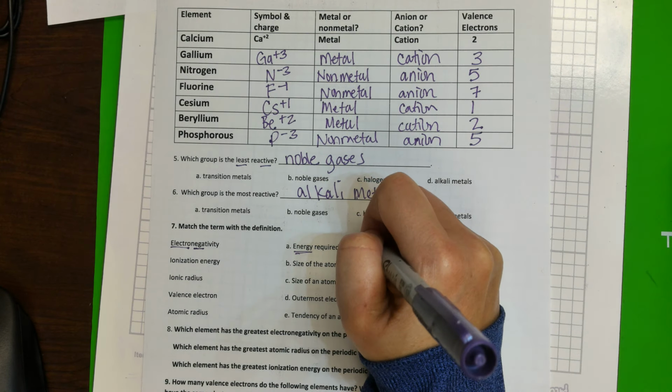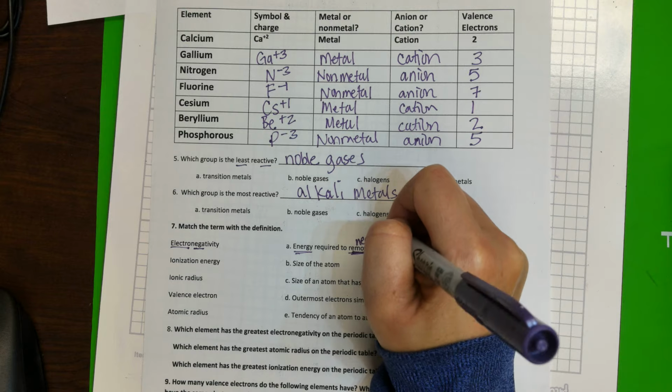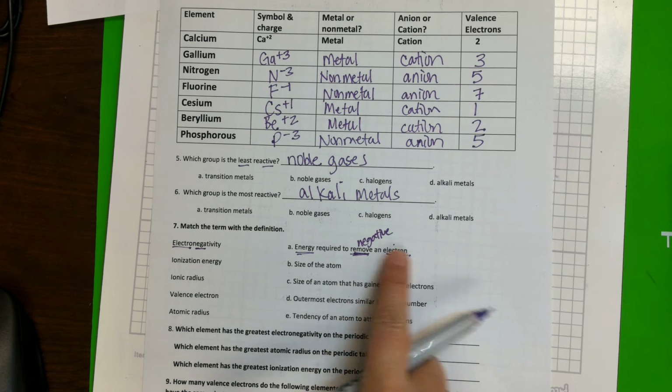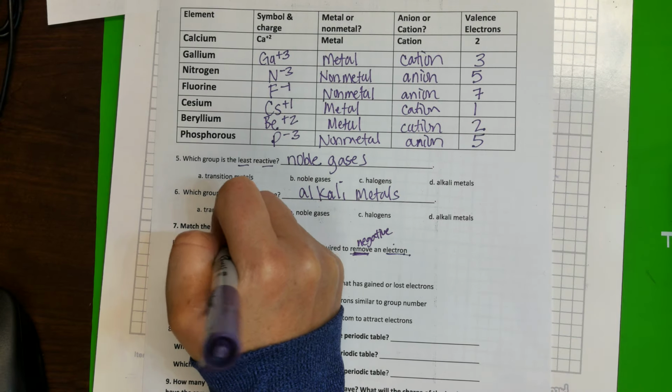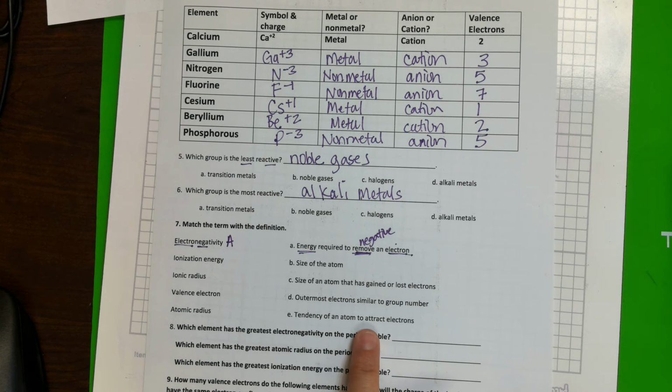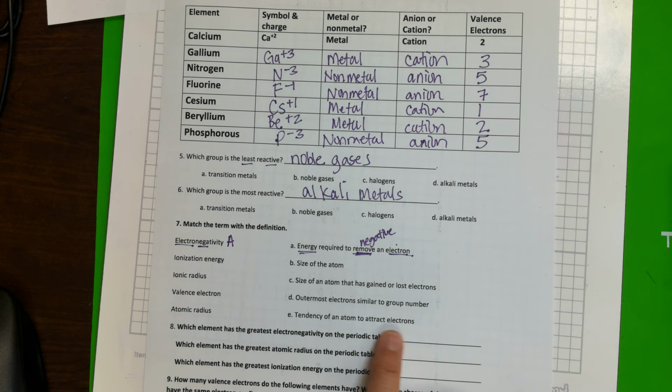So this is negative, and this is electron, right? So electron negative, right? So that's one way to remember. So that's A. Okay. Ionization energy, that's the tendency of an atom to attract electrons.